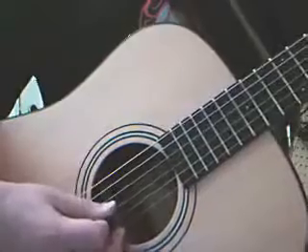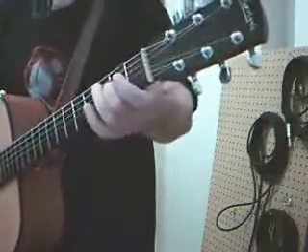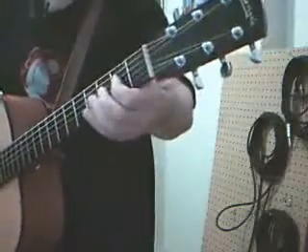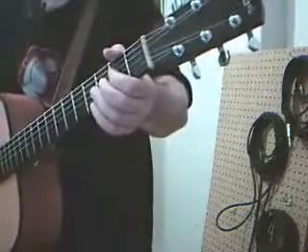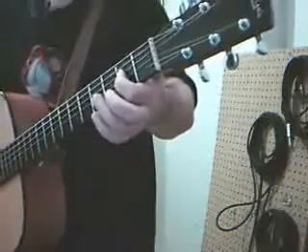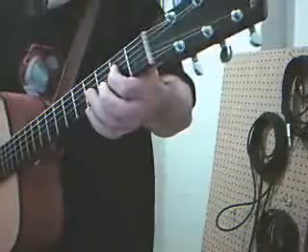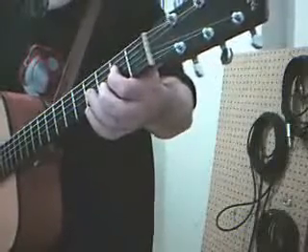Now if I fret on the D string on the 2nd fret, and play the A string open, I'm now playing an A power chord.